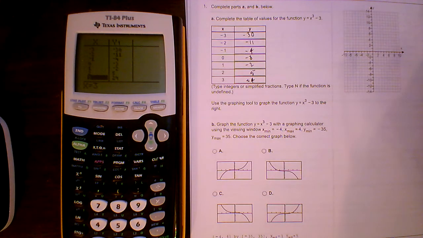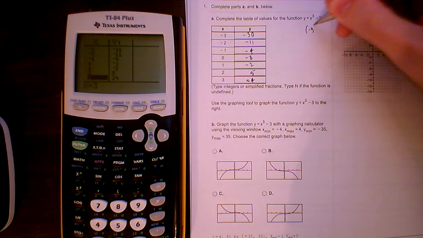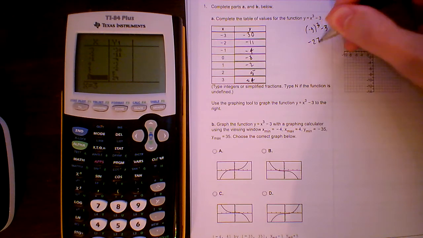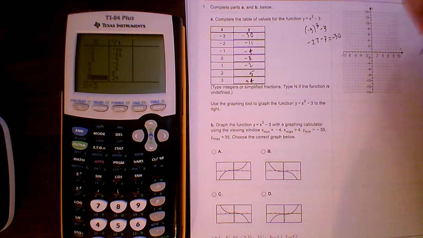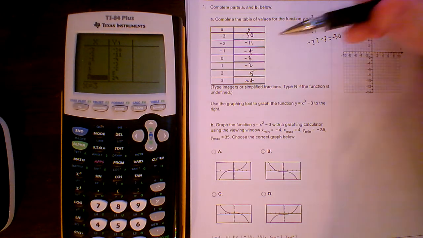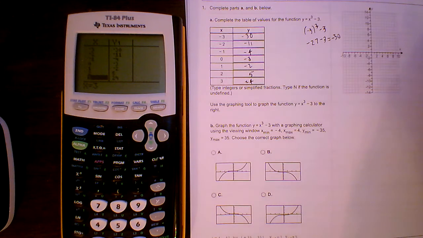We didn't have to do any calculations. Of course, you could have. If you wanted to do this by hand, you could have just done -3 cubed minus 3. That's -27. Minus 3 is -30. So you can certainly work this out by hand, right? But we have the technology and we want to get comfortable with using it because it's just much quicker to do it this way. And it's just the way we do math most of the time in 2021.